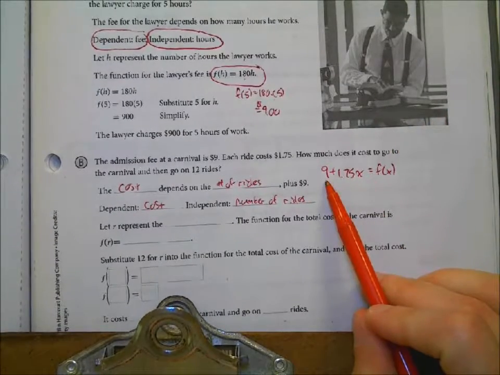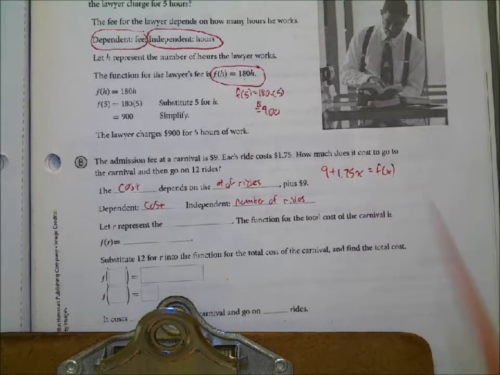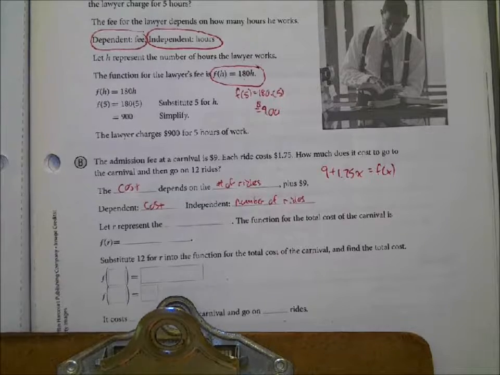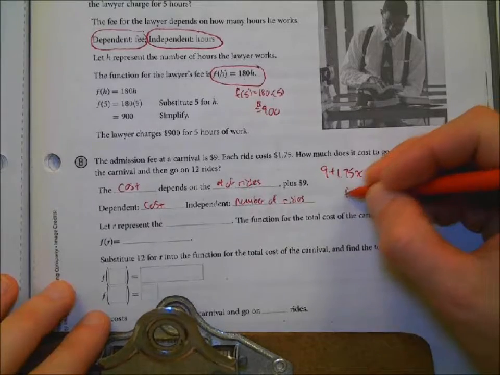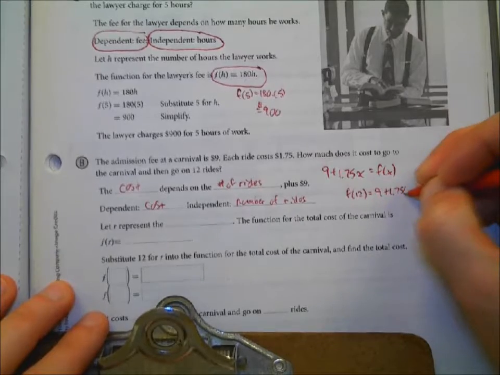$9 for the ride plus $1.75 times the number of rides equals our cost function there. Okay, and then if I want to know how much it's going to cost for 12 rides, what should I do with that 12? Mark. So there's my cost function, and I want to know how much does it cost to go on 12 rides. What should I do with that 12 within my function here? Switch it out with the x's. Yeah, plug 12 in. So we'll say f of 12 equals 9 plus 1.75 times 12.